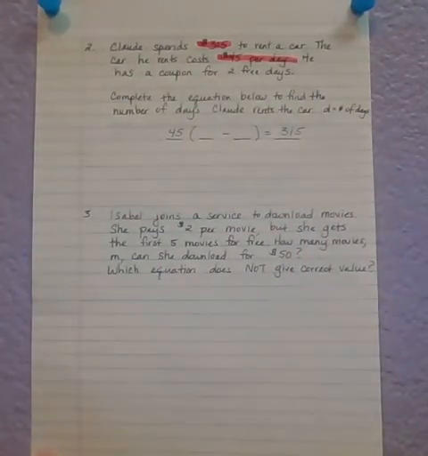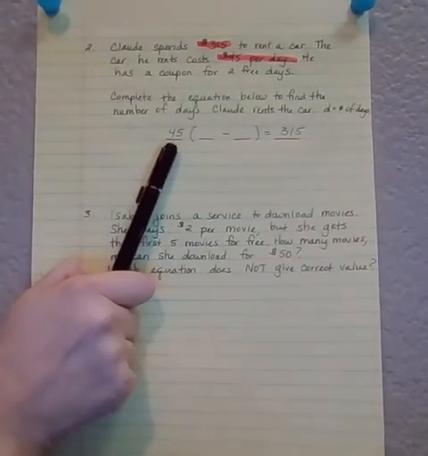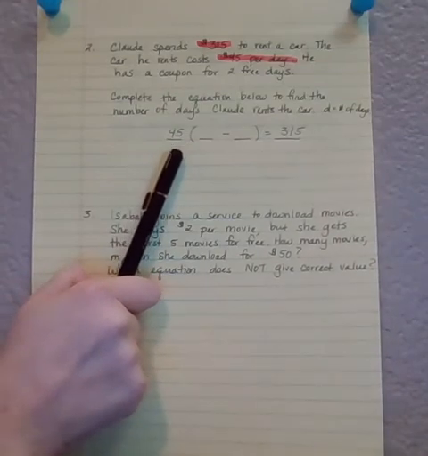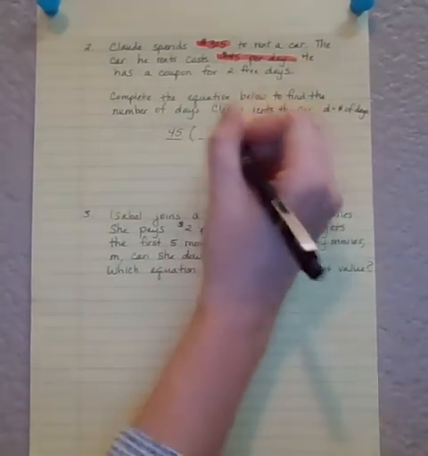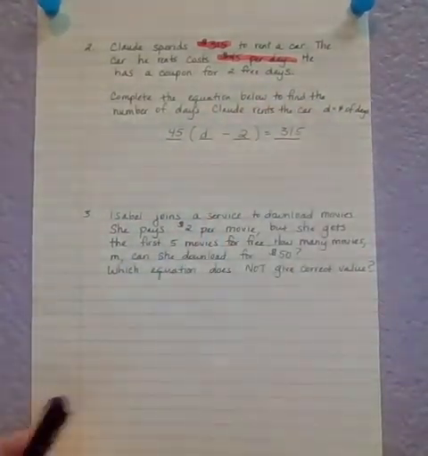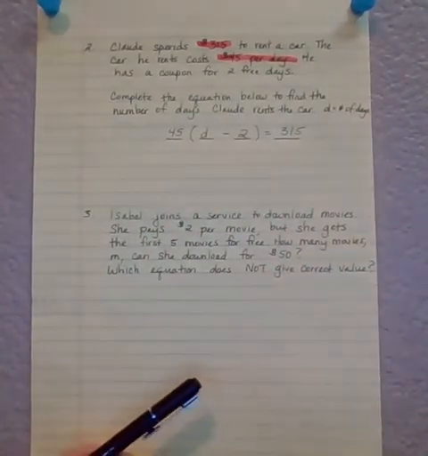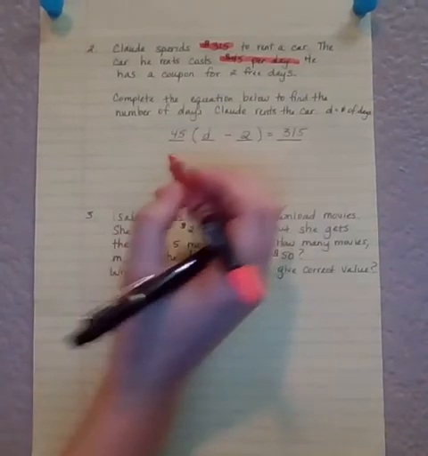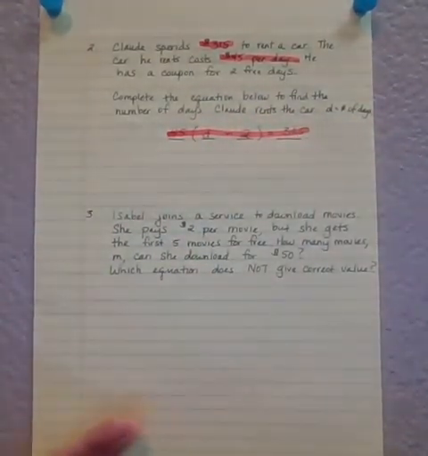He has a coupon for 2 free days. So this $45 represents how many days he has to pay. But since he's given 2 free days, we need to subtract D minus 2 days for a total of 315. So this is the information you need to put in the drop-down menu.